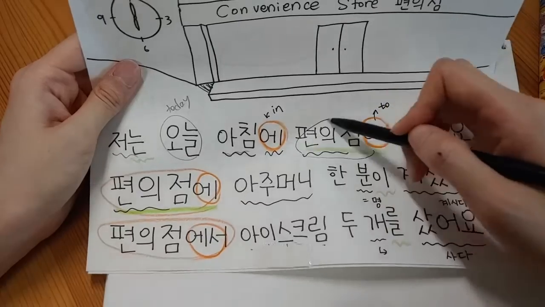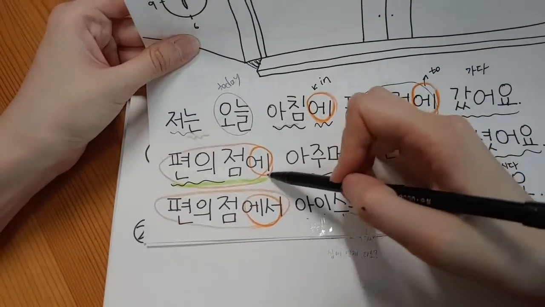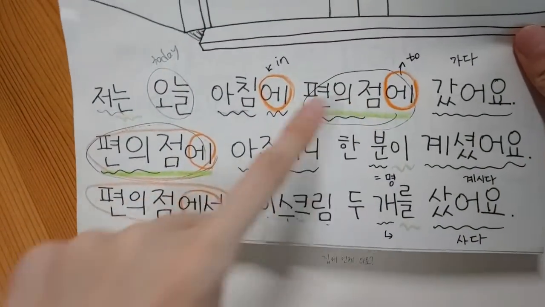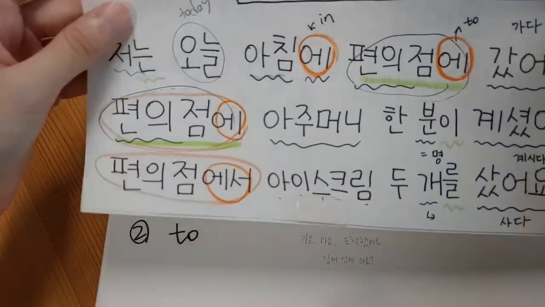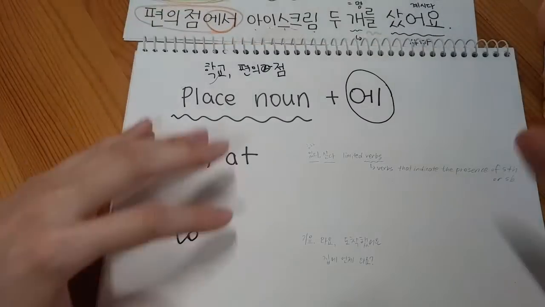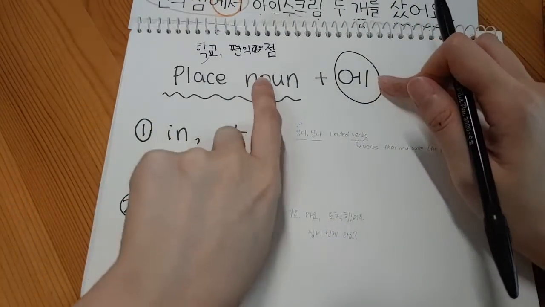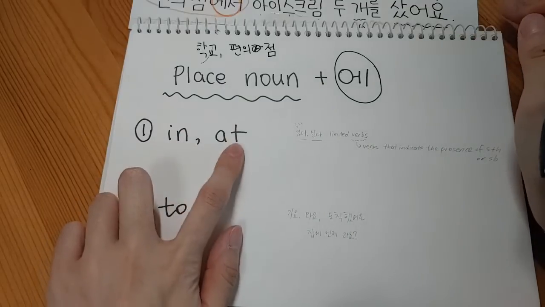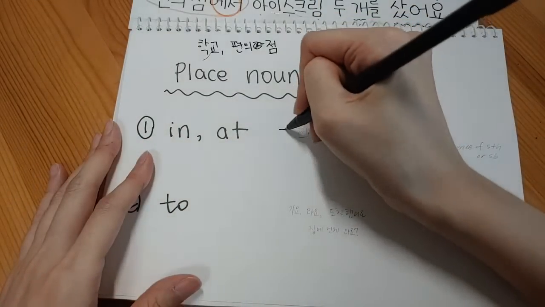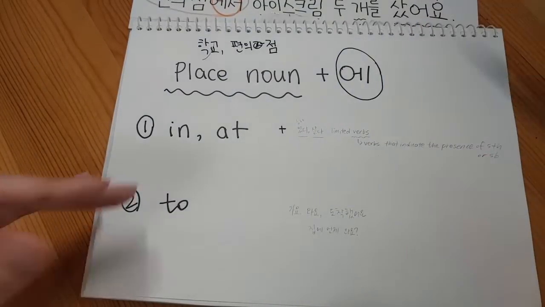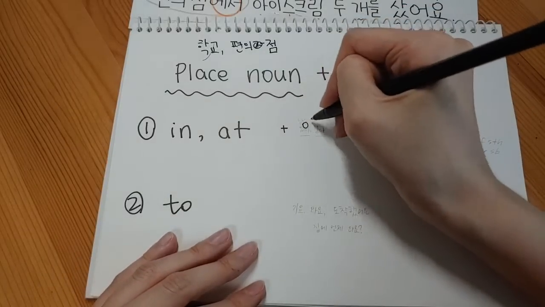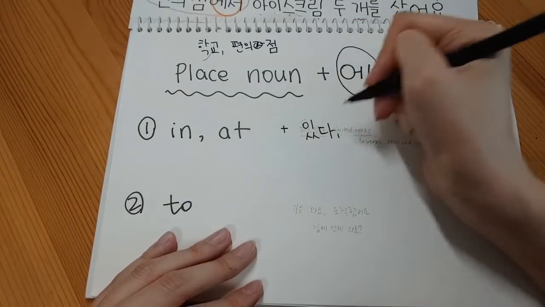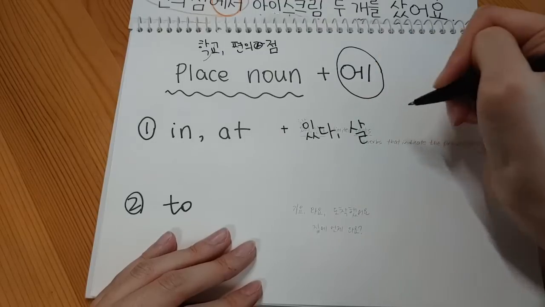So this one is 에 with place noun, and this one is also 에 with place noun, right? And these two don't have the same meaning. This one means to a convenience store, and this one meant in the convenience store, right? So let's first look at the first meaning of 에 followed by place noun. It means in and at. However, there are limited amount of verbs that can come before 에. So verbs like 있다 or 살다.